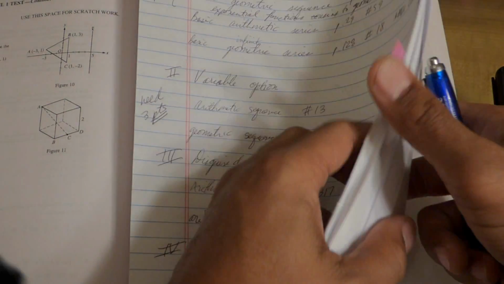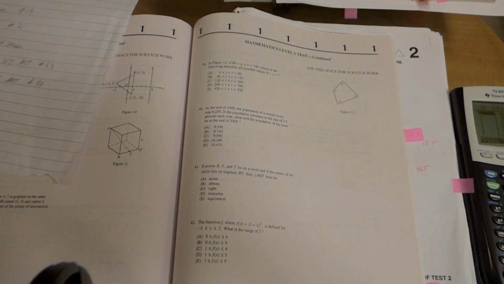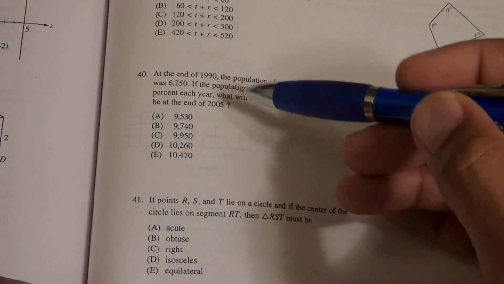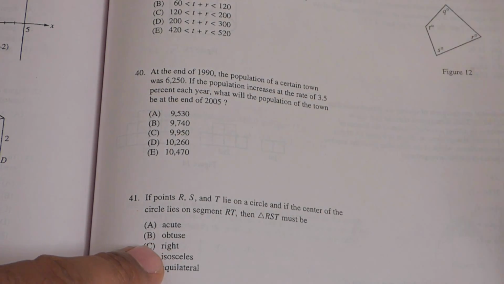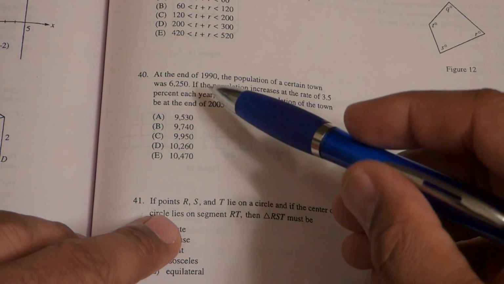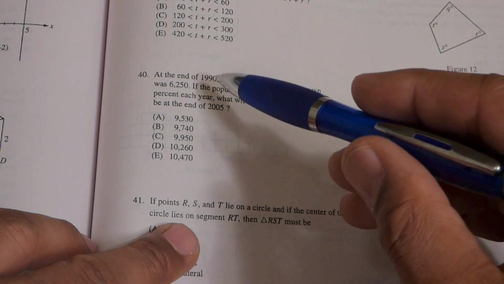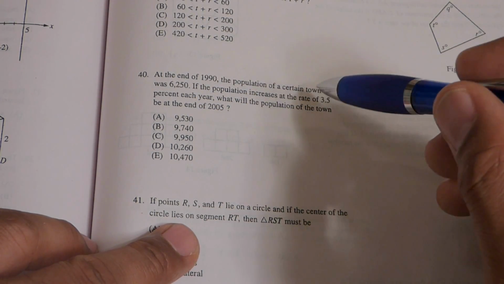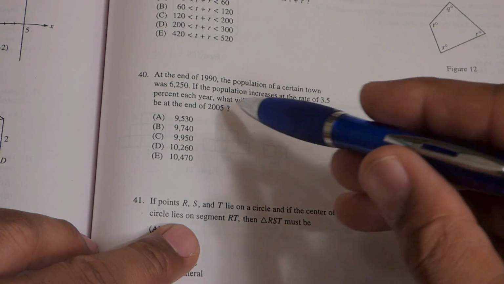All right, the next problem that we're looking at here, let me zoom in a little bit. This is from a Math Level 1 exam, number 40. It says, at the end of 1990, the population of a certain town was 6,250. If the population increases at a rate of 3.5% each year, what will the population of the town be at the end of 2005?